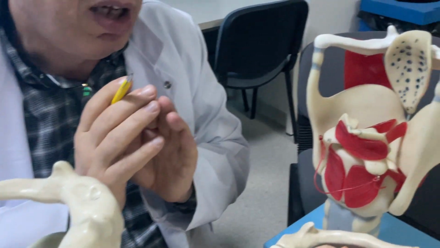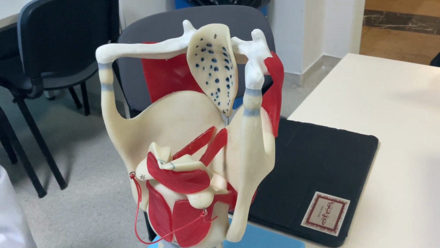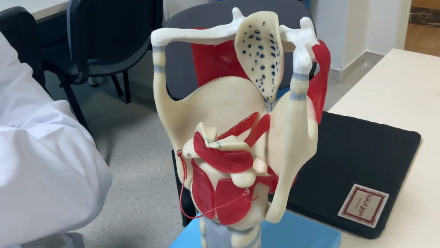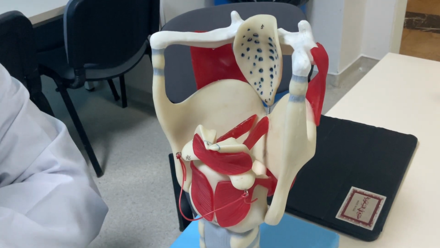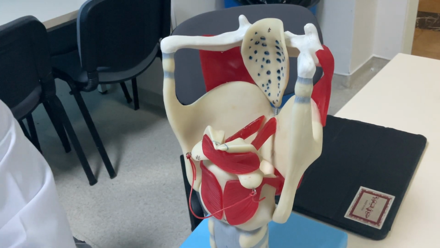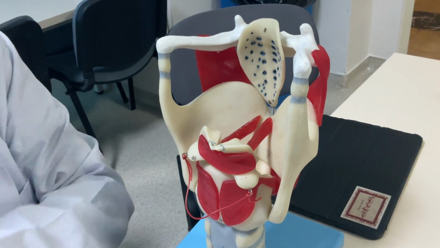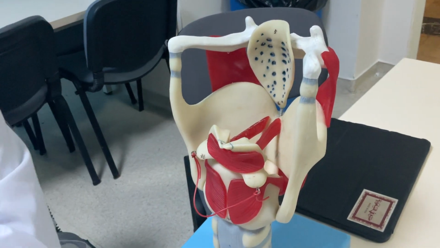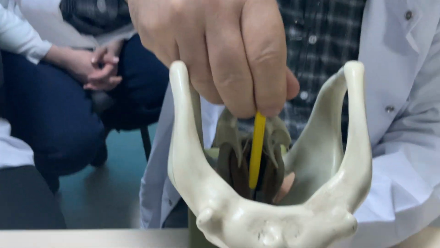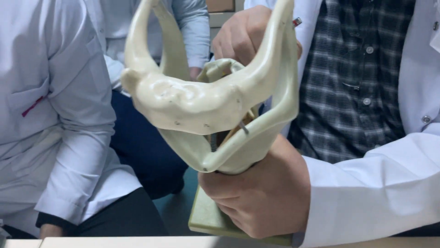But the lateral cricoarytenoid muscle, while adducting the intermembranous part of the rima glottis, abducts the intercartilaginous part of the rima glottis. Let me show you the intermembranous and intercartilaginous parts of the rima glottis. Look at this one here. Here is the rima glottis. Look, I open the rima glottis.